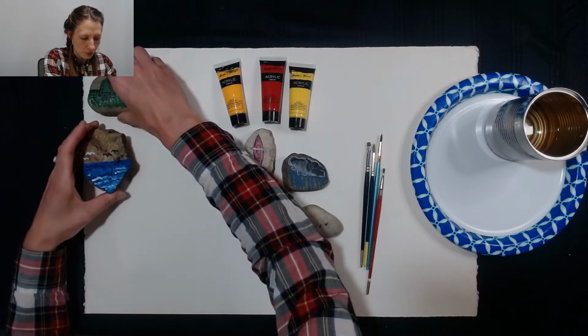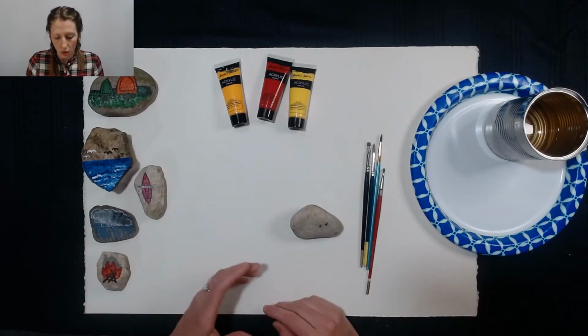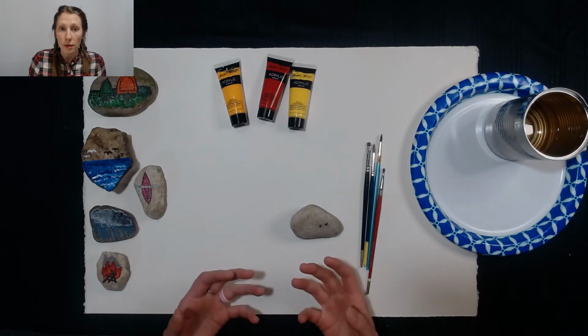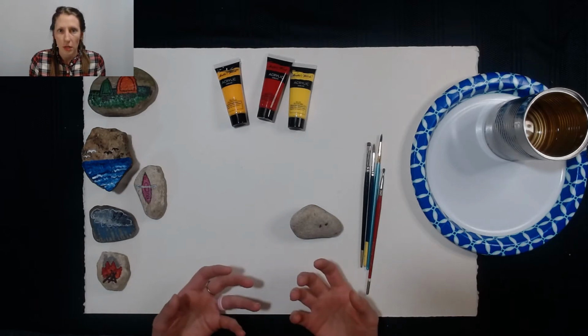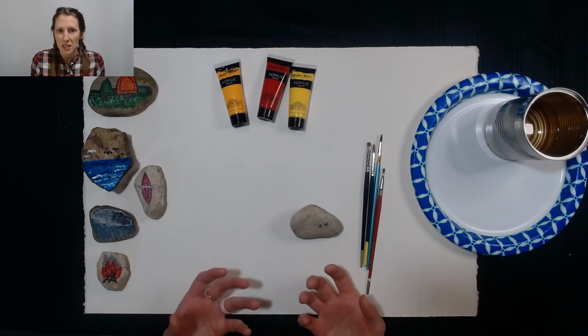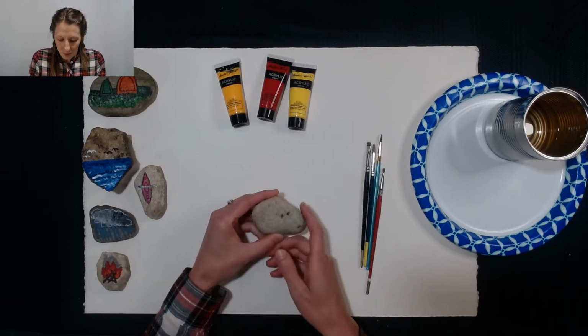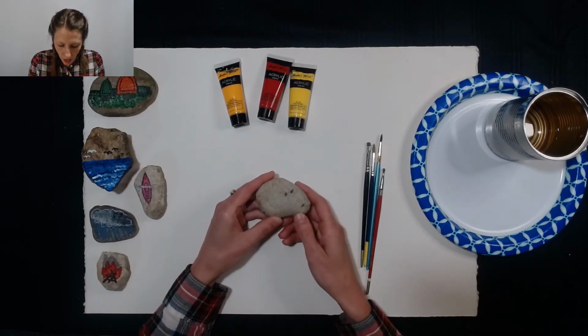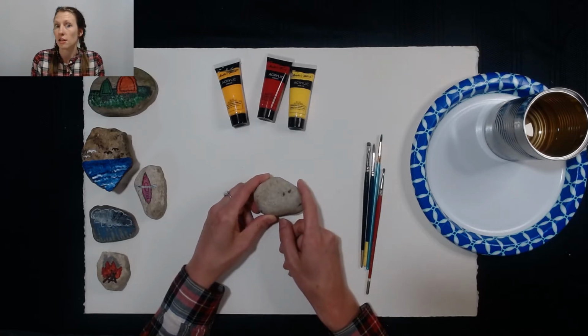So I'm going to move some of these off to the side. Some of these pictures are pretty self-explanatory, which is important because anybody who's around you needs to understand what the image is in order to participate in storytelling. So I have this rock, and the last image that I wanted to create on this was just a sunshine.